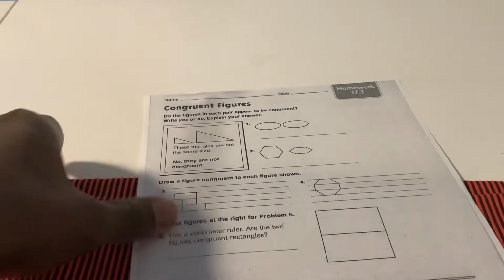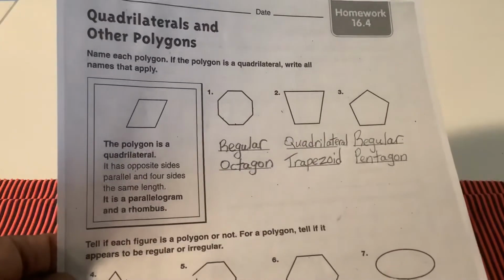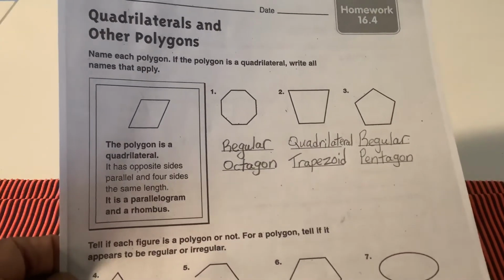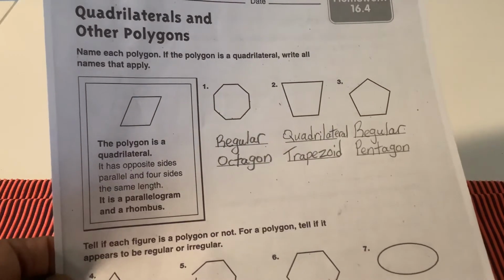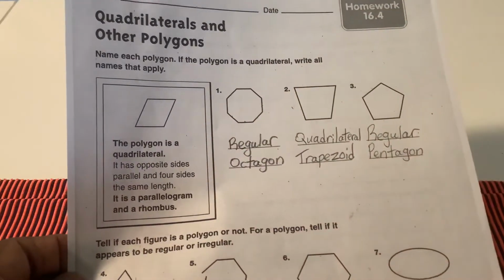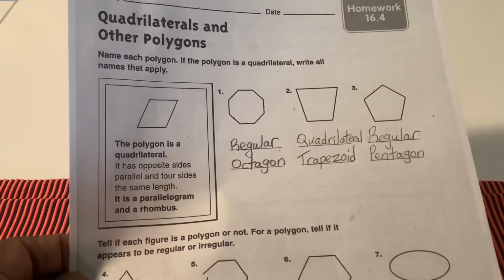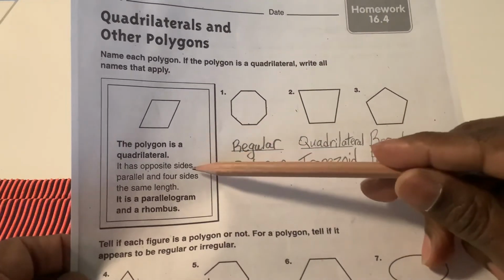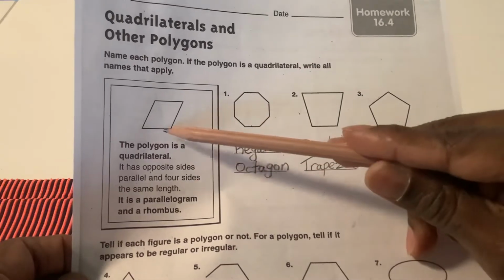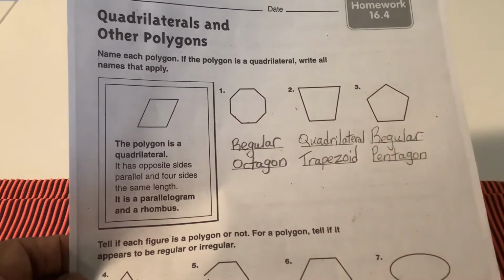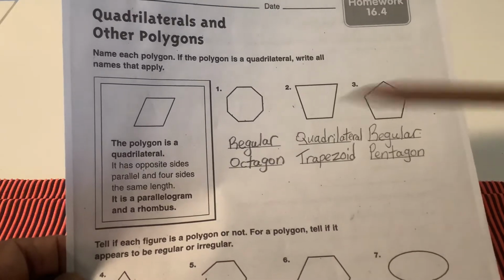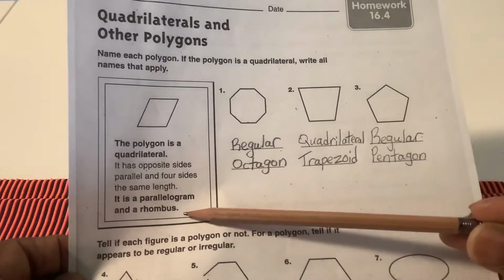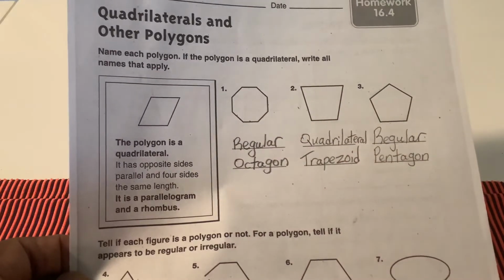Now, let's go over the answers to last week's homework assignment, okay? Last week's homework assignment, we spoke about quadrilaterals and other polygons. So we remember the polygon here is a quadrilateral. It has opposite sides parallel and 4 sides that are the same length. It is a parallelogram and a rhombus. Okay?